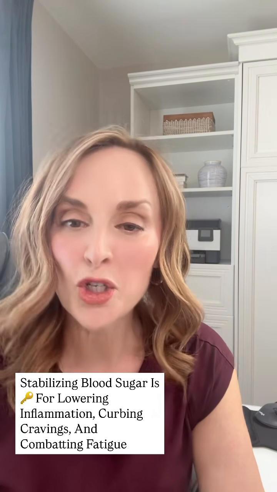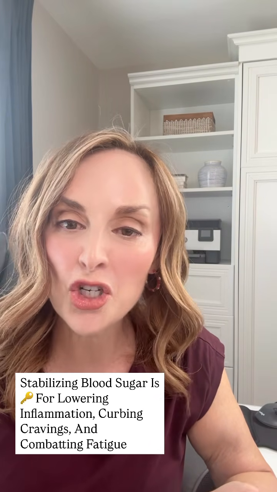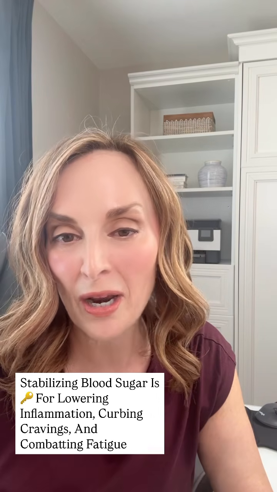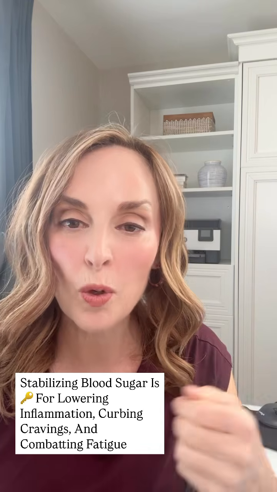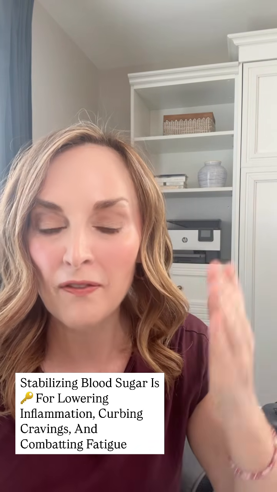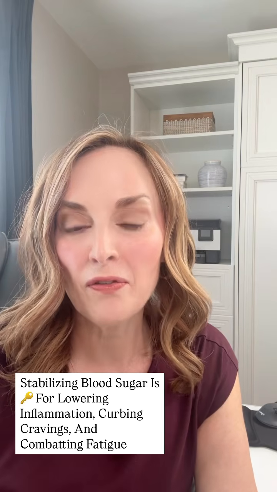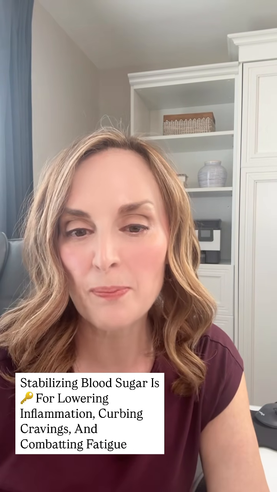Ultimately, what we want to do is stabilize blood sugar because stabilizing blood sugar helps to lower inflammation, it diminishes our cravings, and it also helps stabilize fatigue because when we have an upward spike followed by a sharp crash, which is what happens with more refined foods, we can feel more tired and it initiates all those other things that I just spoke to.